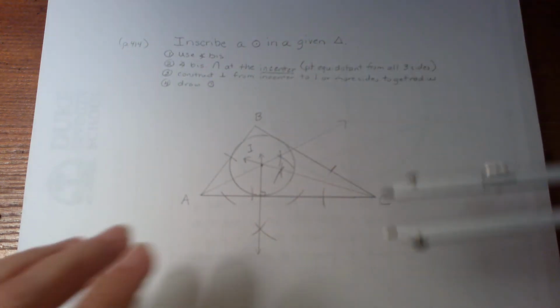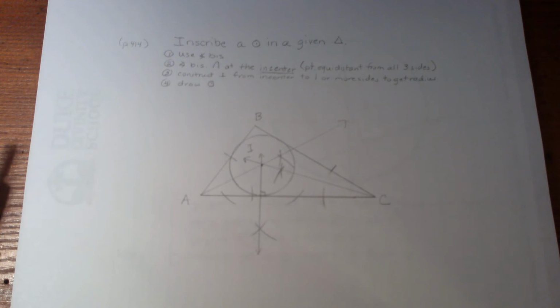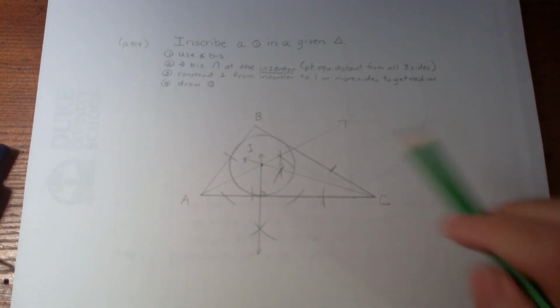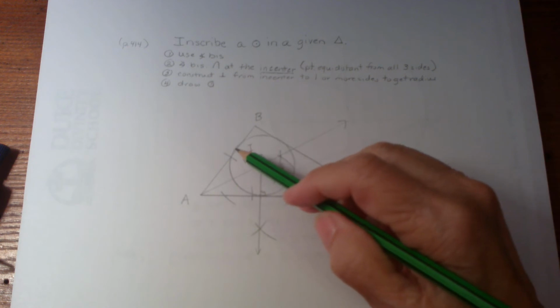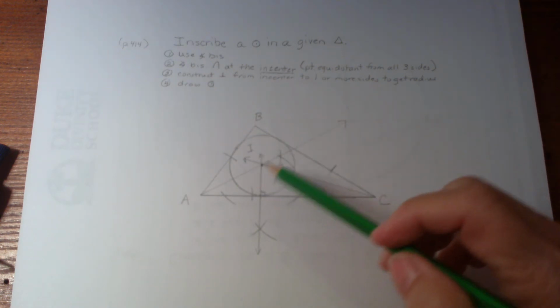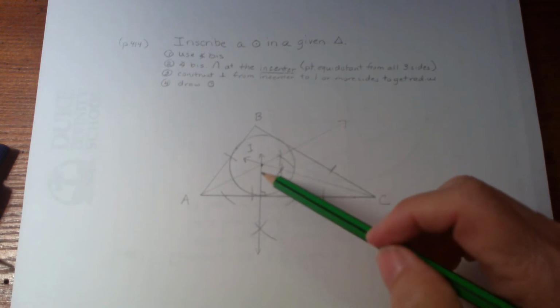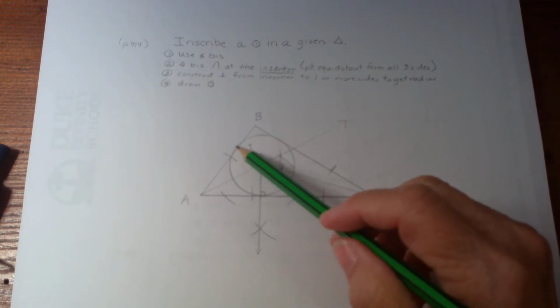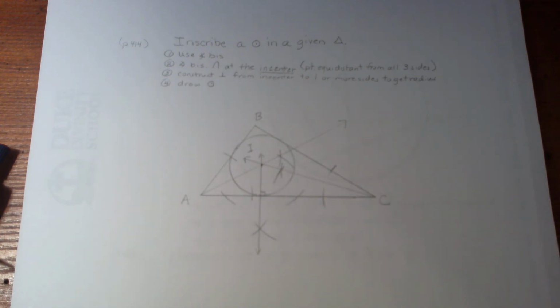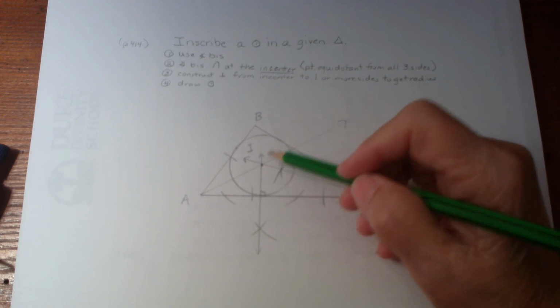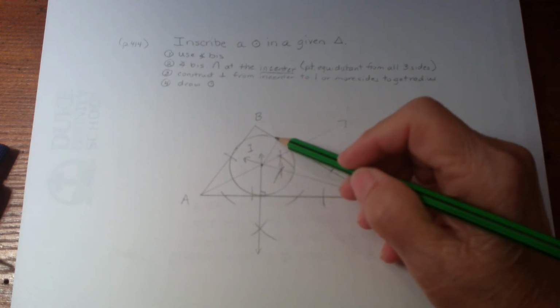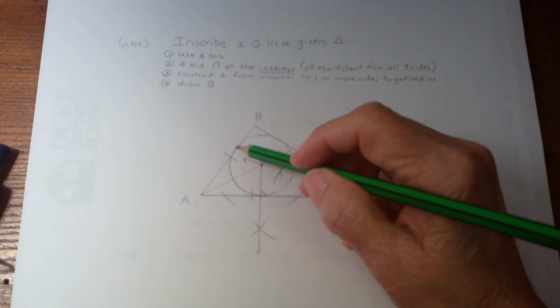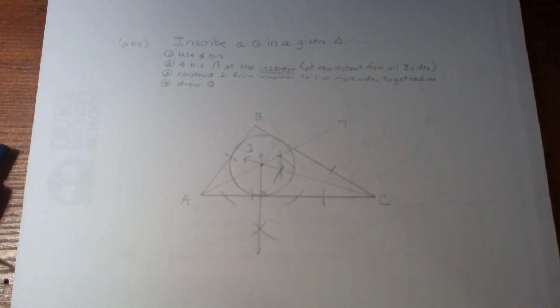If I had done this correctly or more exactly, these would be points of tangency here and here. And you can see that one's a little bit off. But if I'd drawn that radius, it would be the same as this radius, the same as this radius, or all the radii would be the same. And they would be perpendicular as well. I'm just freehanding right now to show you. Connecting these two points would have been perpendicular, because the incenter is equidistant from all three sides of a triangle.